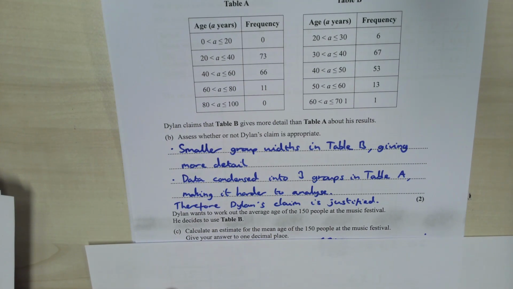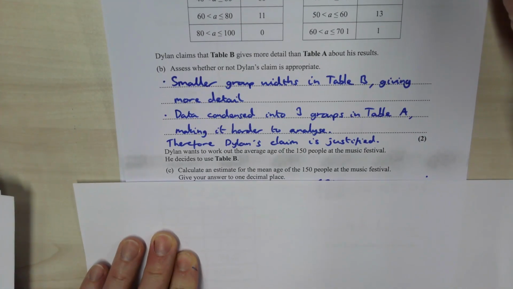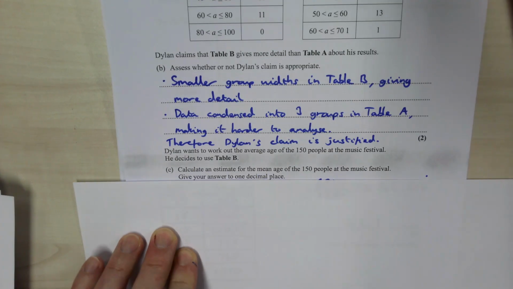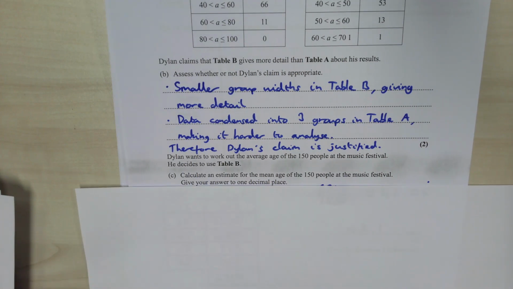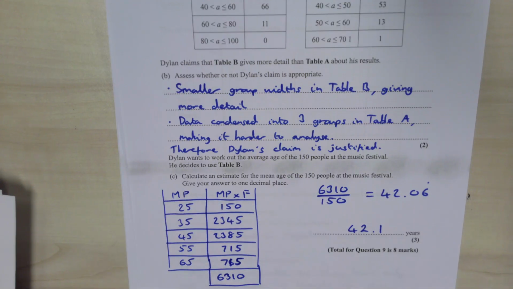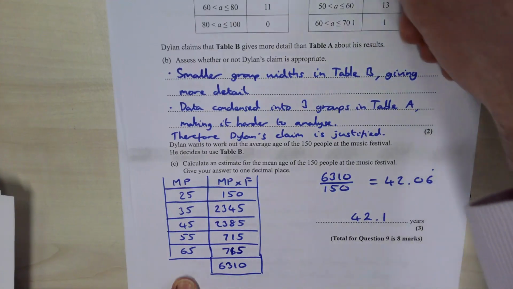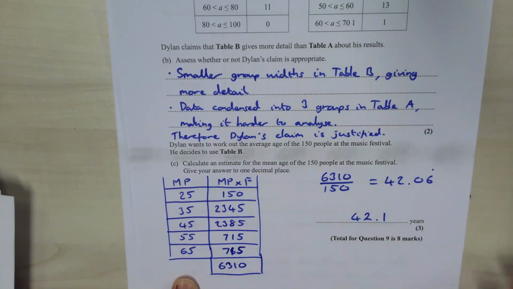Moving on to part C then, Dylan wants to work out the average age of the 150 people at the music festival, and he decides to use table B. We need to calculate an estimate for the mean age of the 150 people at the music festival and give an answer to 1 decimal place. So what I've done here is I've created a table and I found the midpoints for each of these group widths in table B, and then I've done my midpoints multiplied by my frequency.